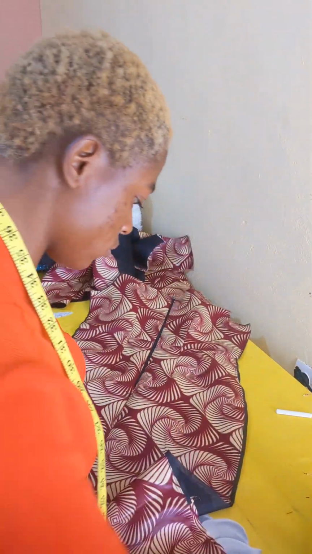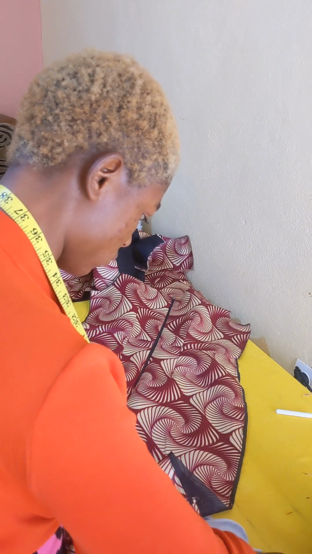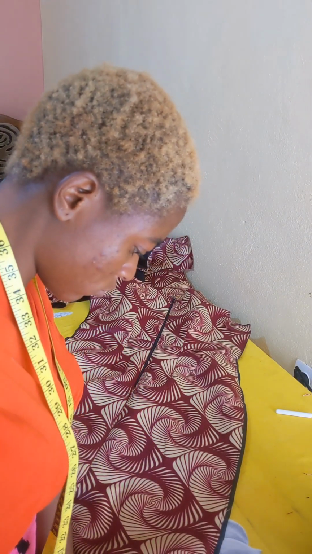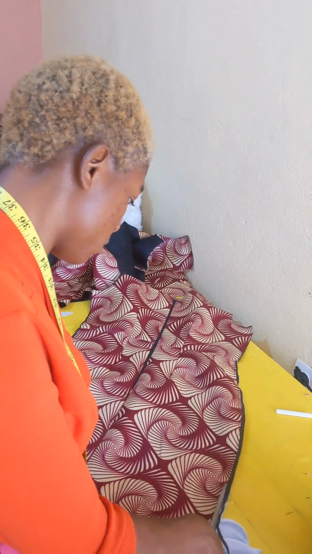You want to make sure you cut all of your excess fabric so that it'll be easy when you're joining your dress. You know how to measure your allowances properly.